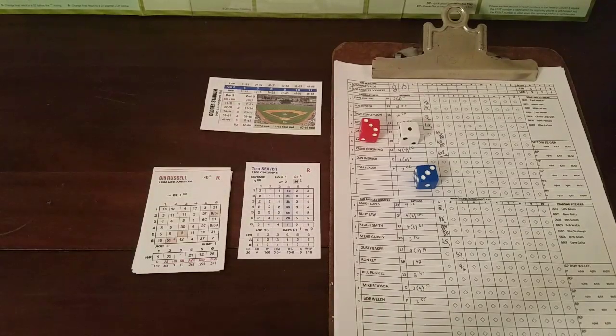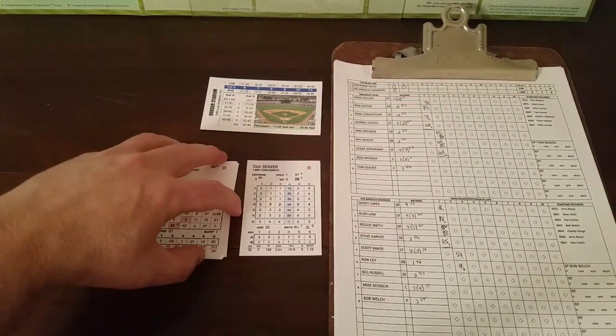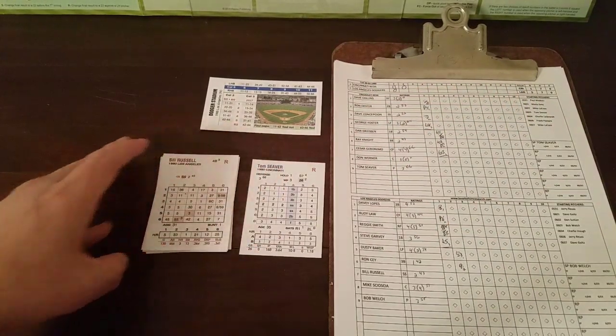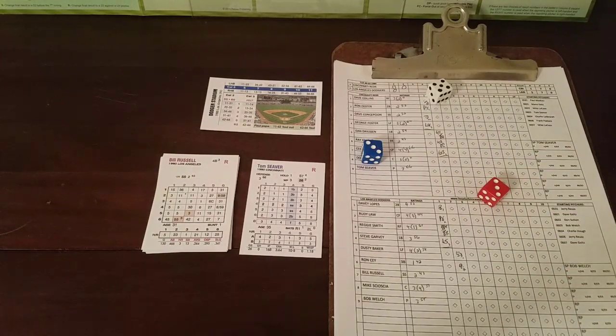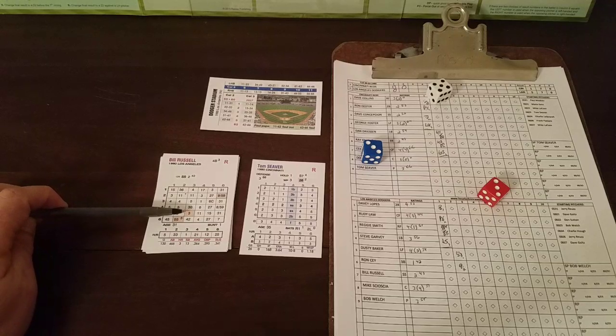So again, that's where the ratings are within 1 or 2 numbers. That's what makes this game so unique, is the ratings. You look at them, one number can be a world of difference. Here's Bill Russell, 3-5. 3-5 is in the shaded area again.